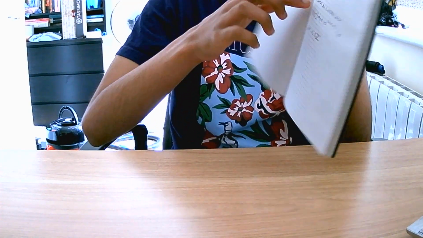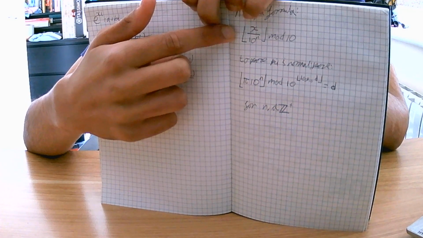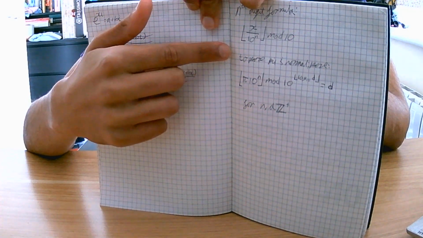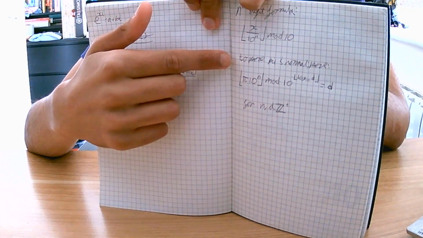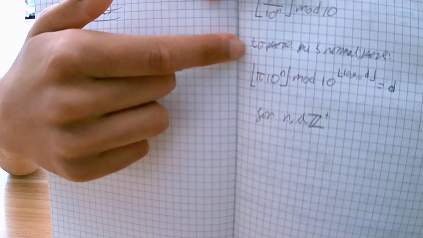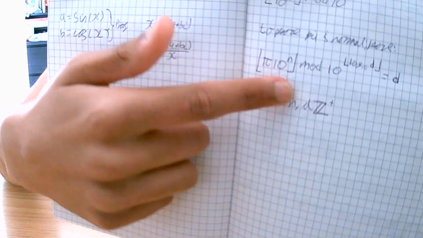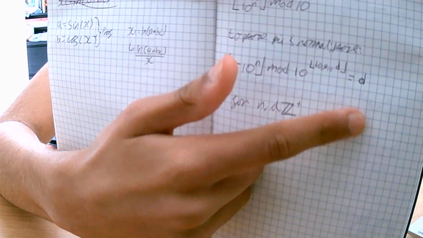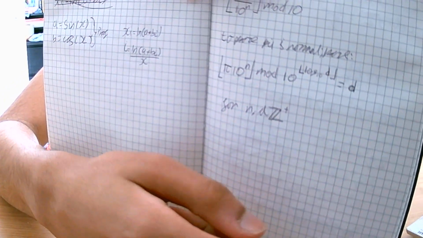What else? Oh, here I derived a formula for the nth digit of a number in a certain base, and reasoned that to prove that pi is a normal number, you then show that this works for all integer values of n and d.